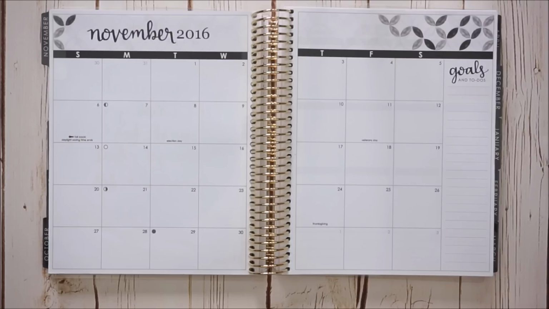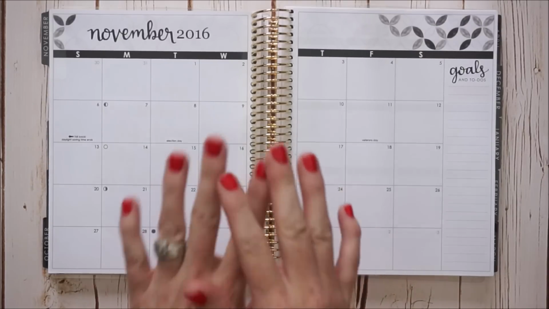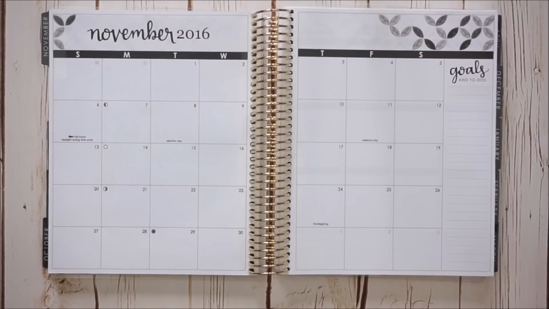The big holiday in the month is Thanksgiving, but I also have my birthday this month, and they happen to land on the exact same week. Because I like to do plan with me's weekly as well, I decided to give the week of Thanksgiving to the holiday, Thanksgiving. So for my monthly view, I'm going to decorate it for my birthday.